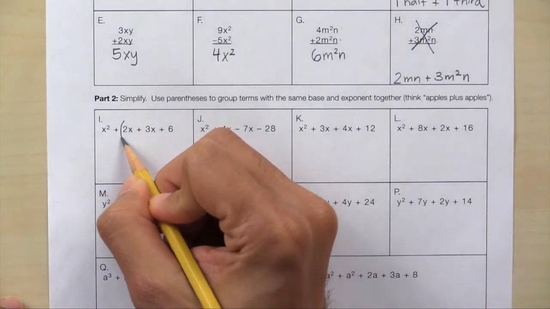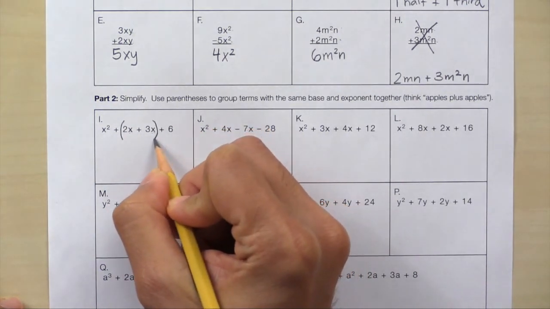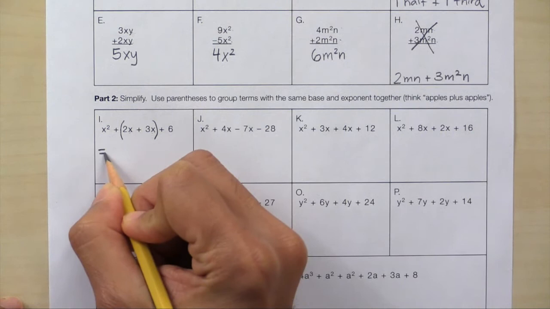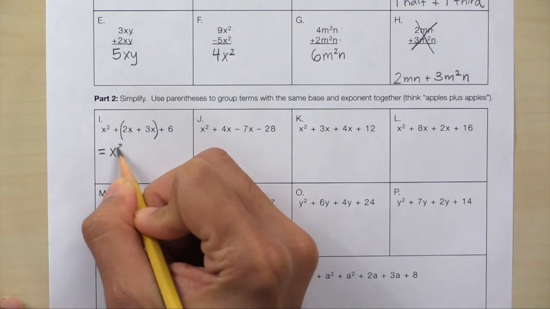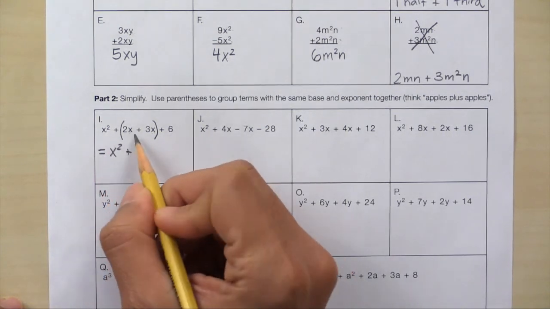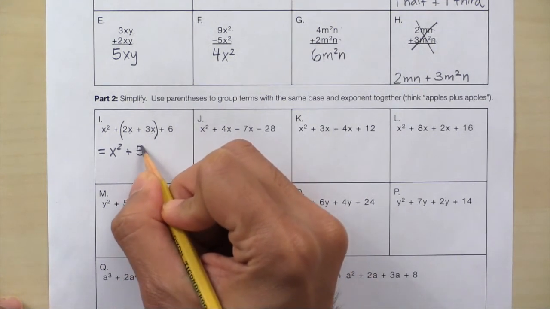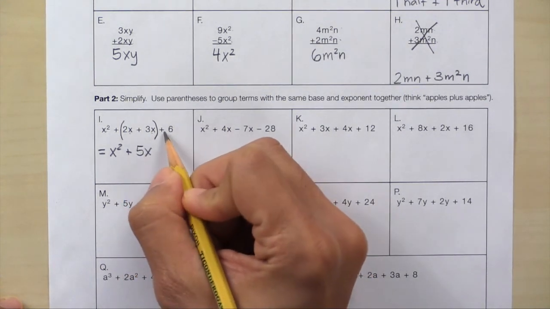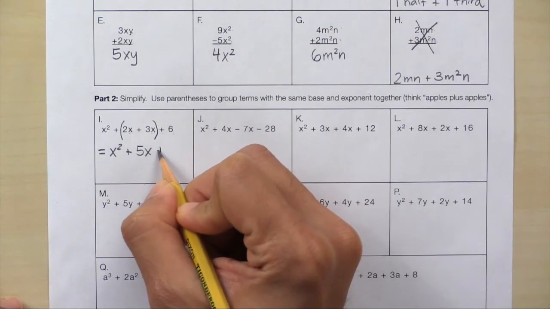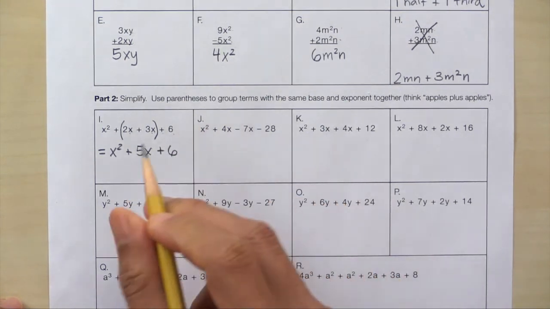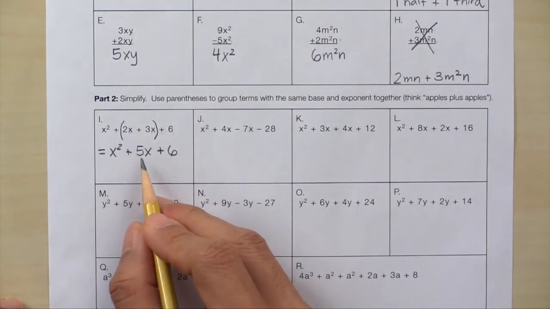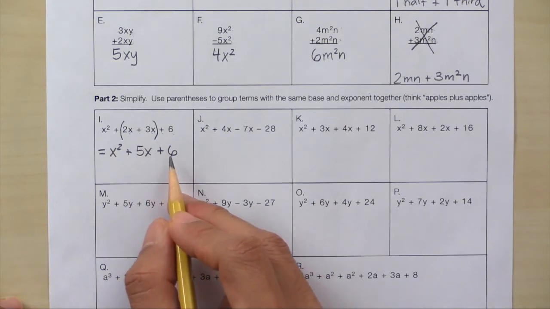So let's group them together. Now let's go to the next line and simplify. Here we have x squared, plus 2x plus 3x gives you 5x. And here we have plus 6. So our final answer, x squared plus 5x plus 6.